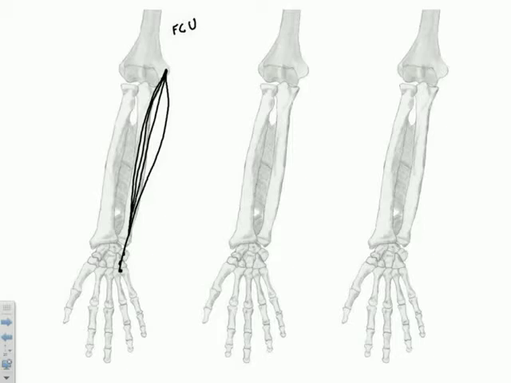The name tells you everything you need to know about its function. Carpi means wrist, so this is a flexor of the wrist, and to distinguish it from some of the other flexors, it's found on the ulnar side, hence the term ulnaris.